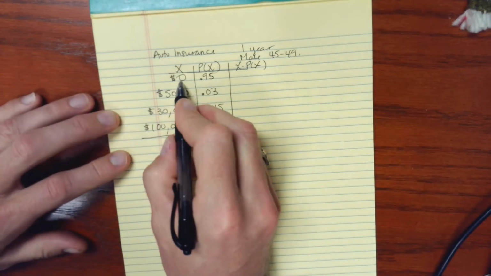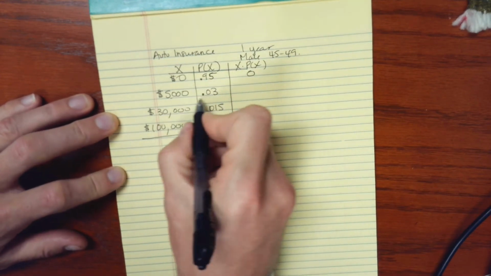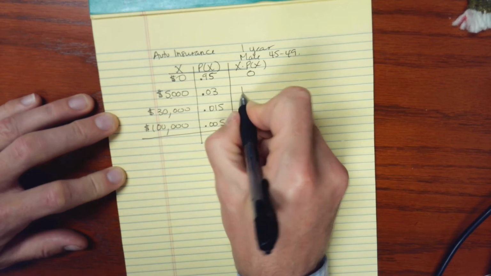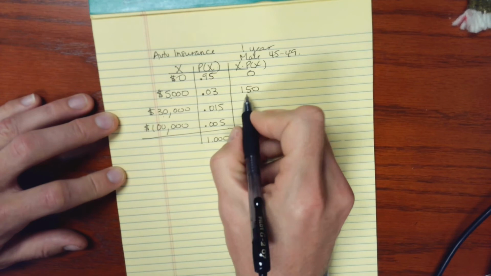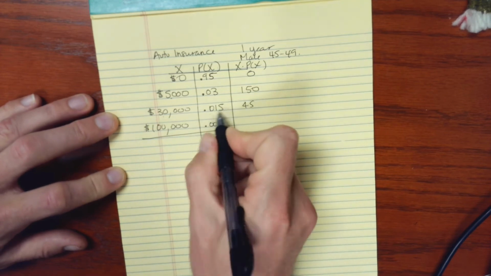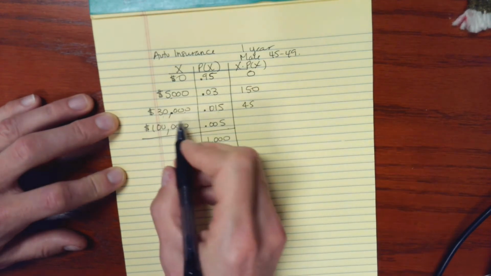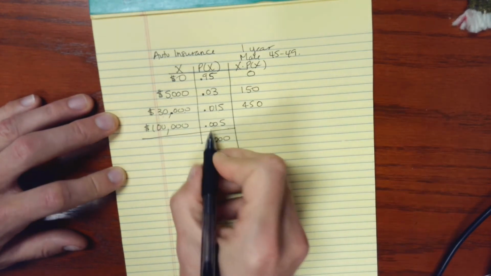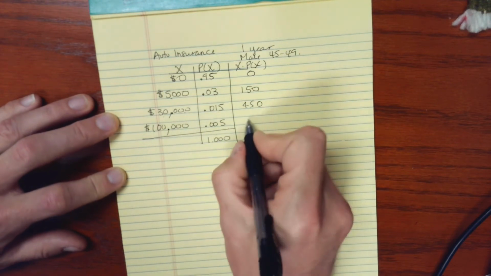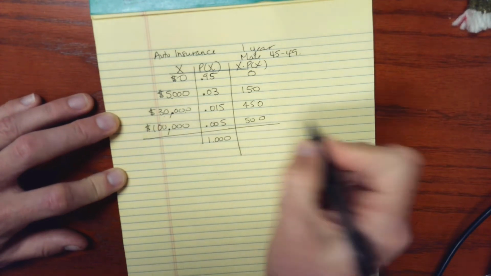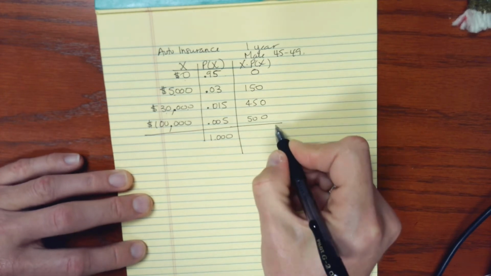So 0 times anything is 0. That's easy. 3 times 5 is 15. If I move this decimal over, that'd be 150. 15 times 3 is 45, move this decimal 3 places. 15 times 30, that's 450. Move this decimal 3 places. 5 times 100 is 500. And of course you can just use your calculator for this. I'm multiplying across to get the result in this column.